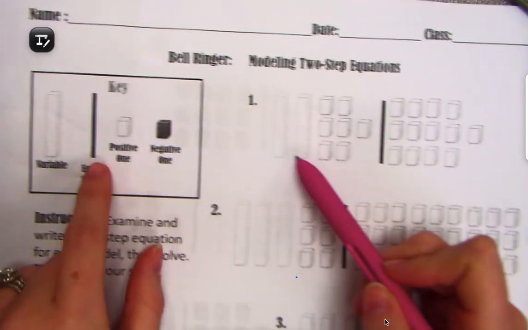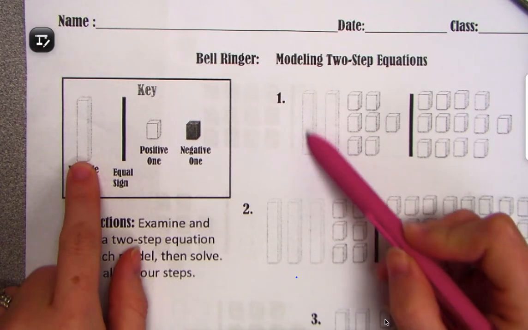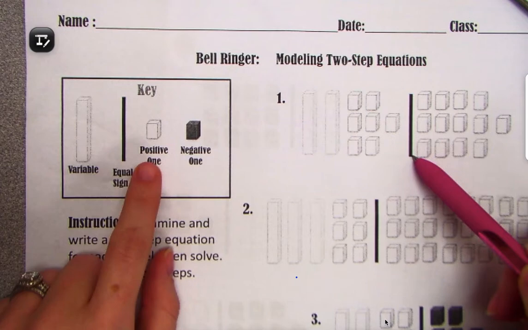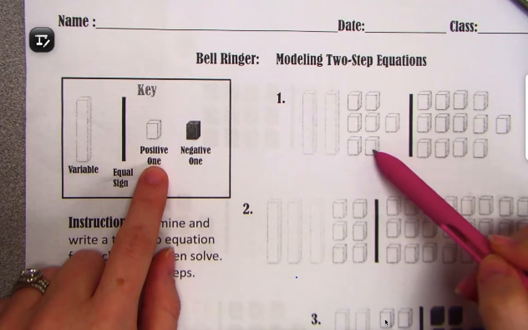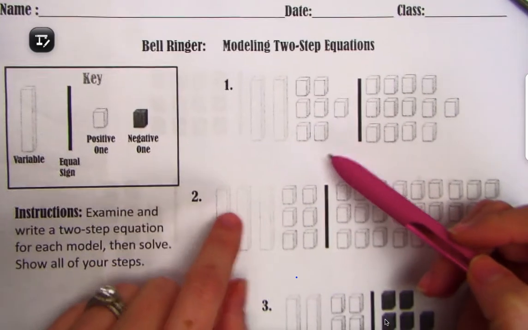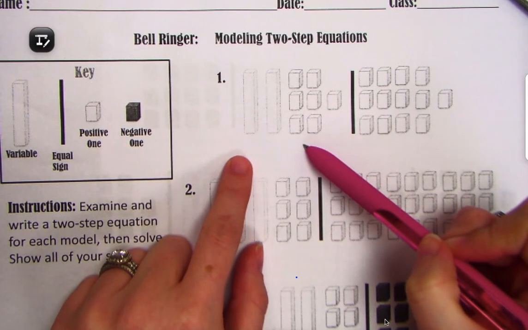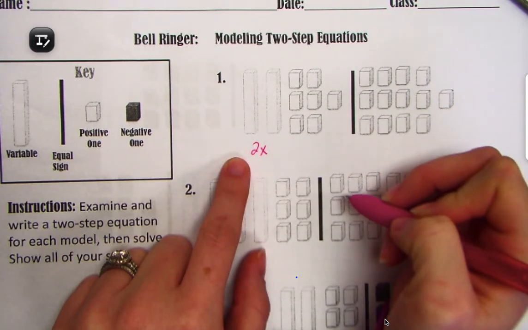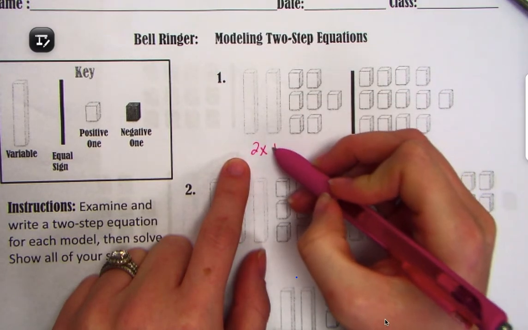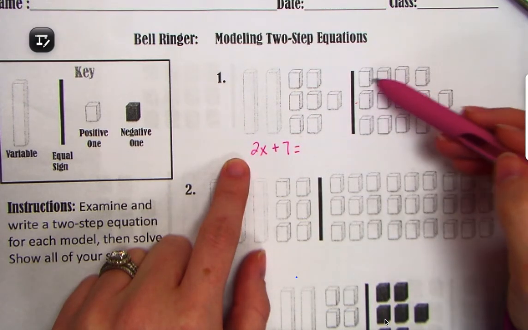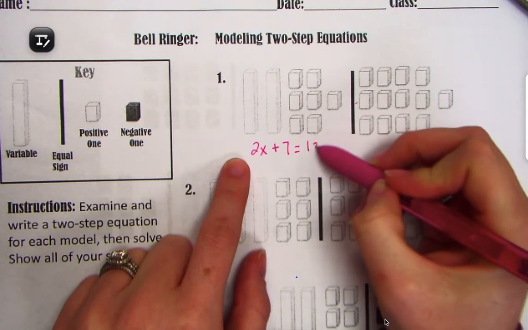So remember, for this activity, the variables are these long bars. The equal sign is the black line. Positive ones are represented by the white cubes, and negative 1 is represented by these dark cubes. So let's write an equation for this model. I have two variables, so let's say 2x's, and I have 7 ones equals 3, 6, 9, 12, 13 ones.